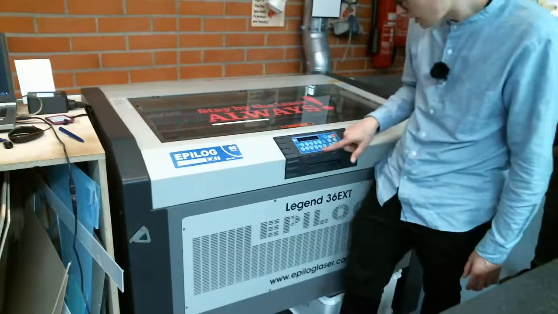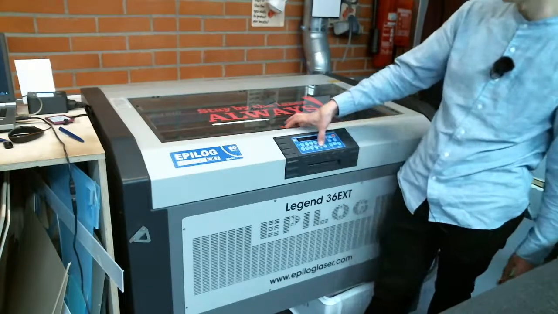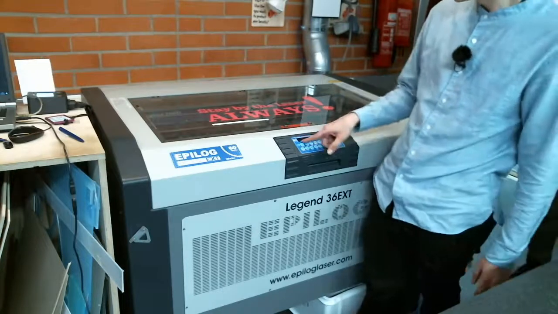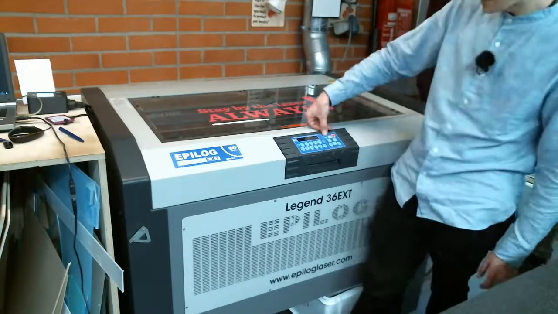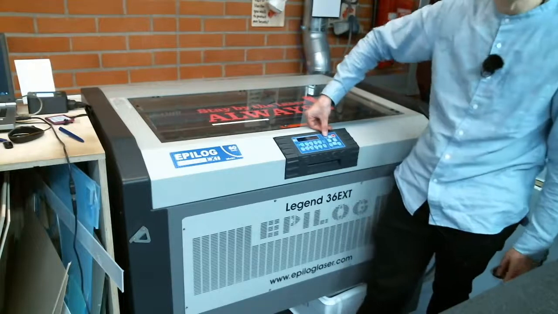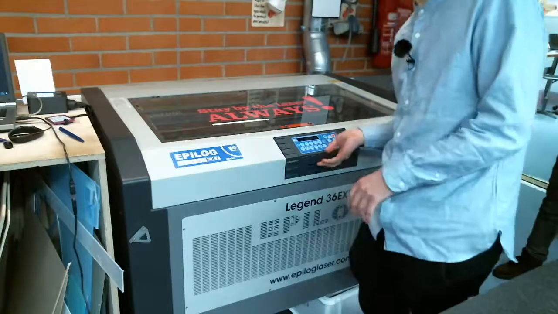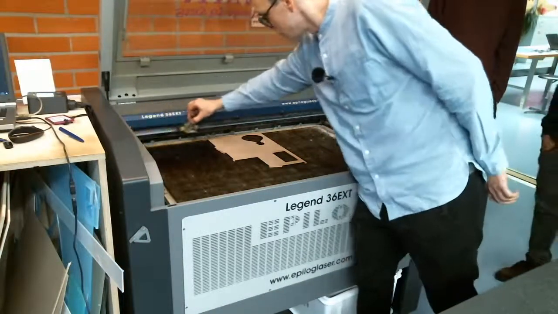In order to disable those, you press the button labeled XY off. And it's going to ask you, XY off really? And you say yes by hitting the green button here. So now the XY is disabled. You can open the lid again, and you can move this around.